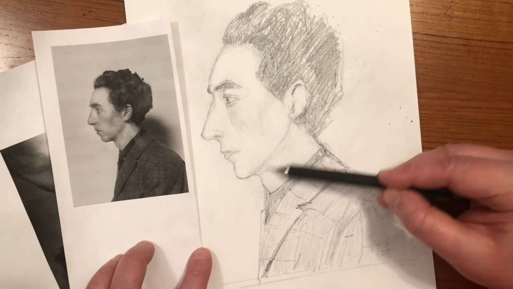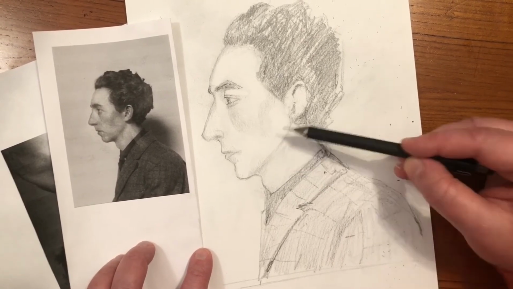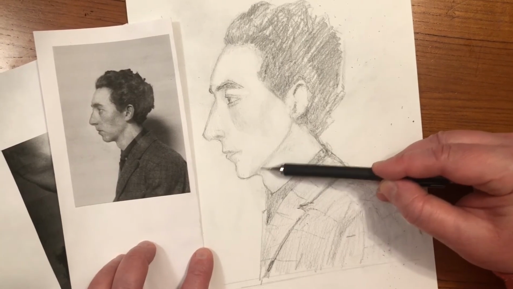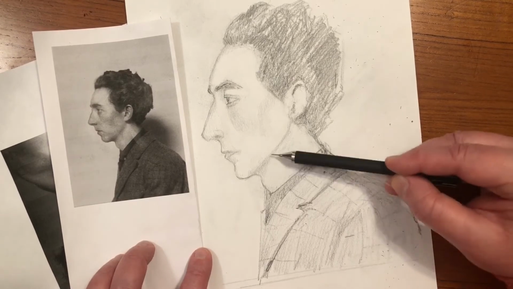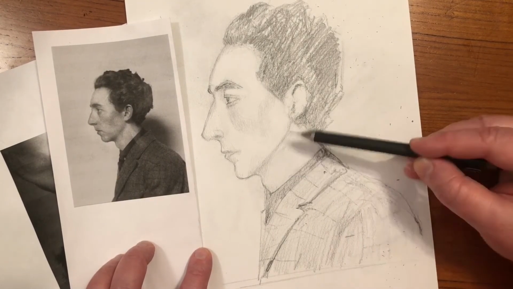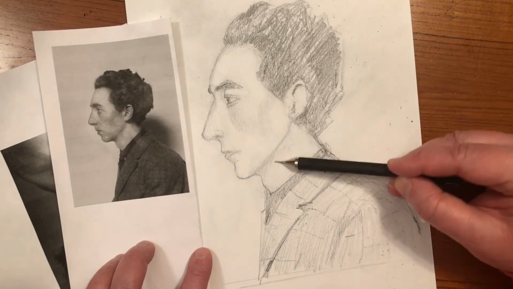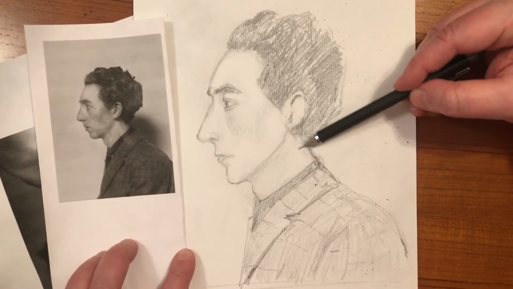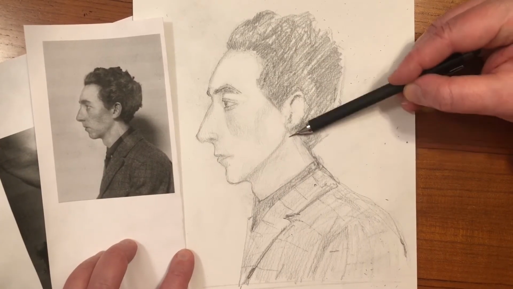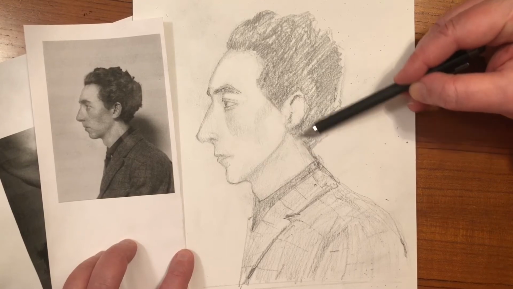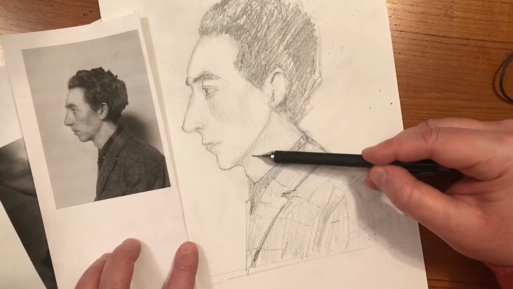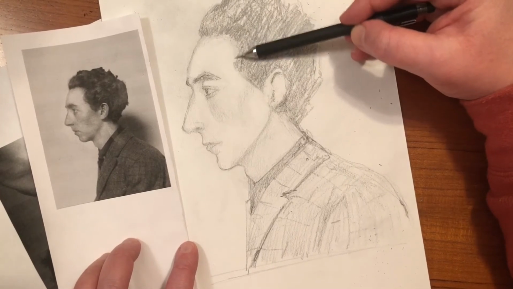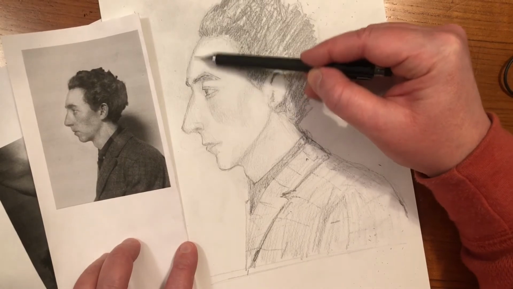I'm going to build that up as I go. Backside of the neck. And throughout the throat area here. And we have some alongside the hair, here and along the forehead.